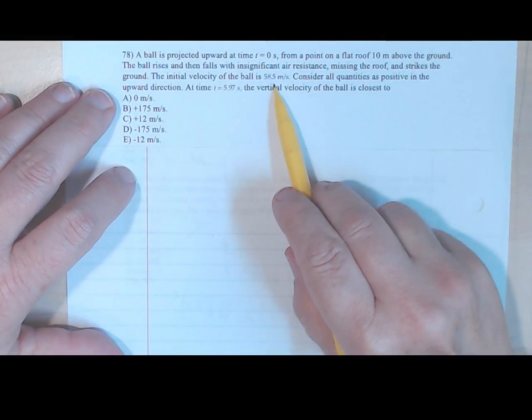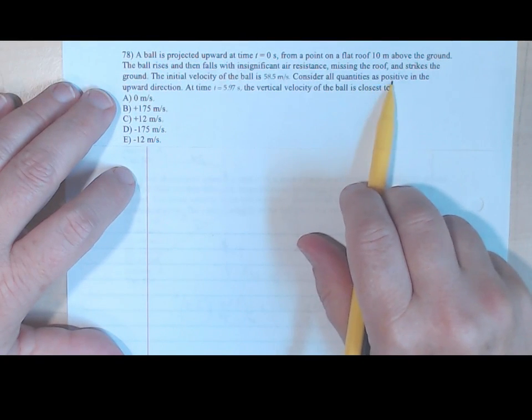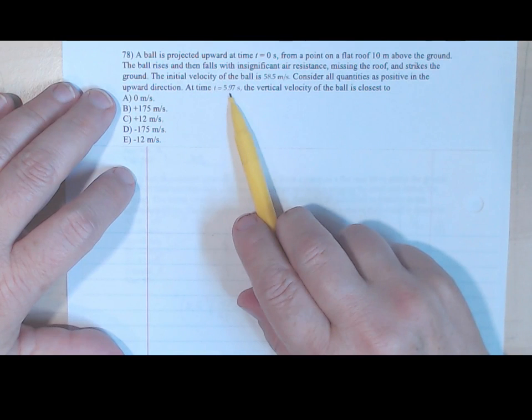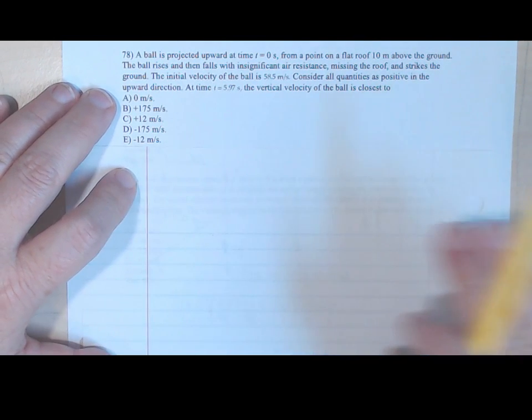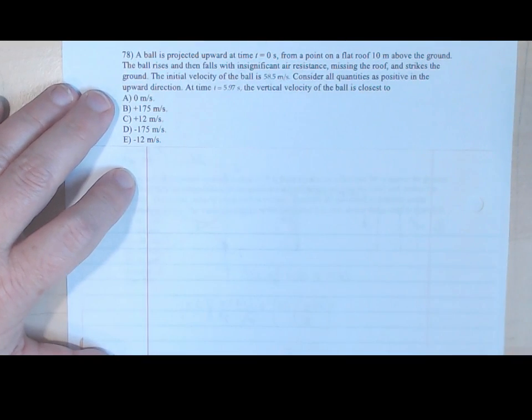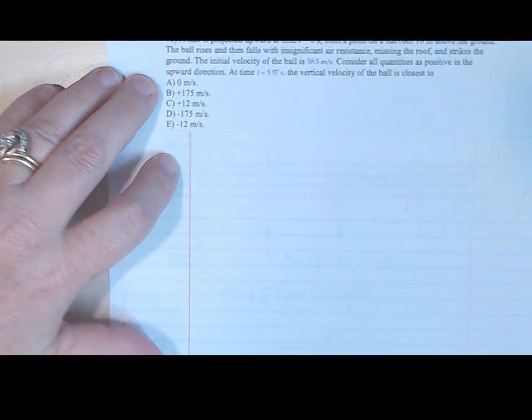The initial velocity of the ball is 58.5. Consider all quantities as positive in the upward direction. At this time, the vertical velocity of the ball is closest to what? All right, a lot of info. Again, let's start by sketching it.